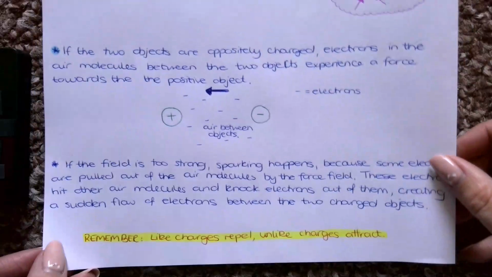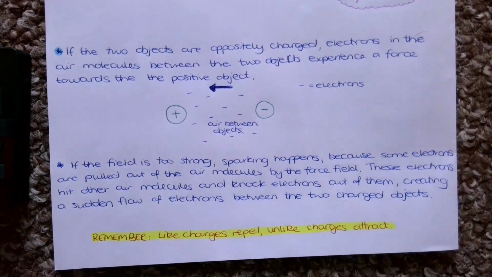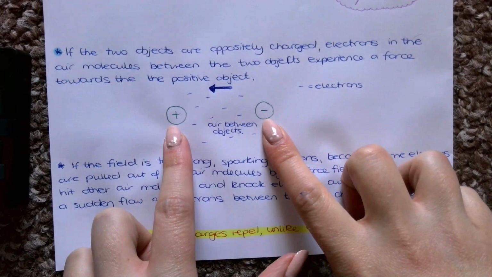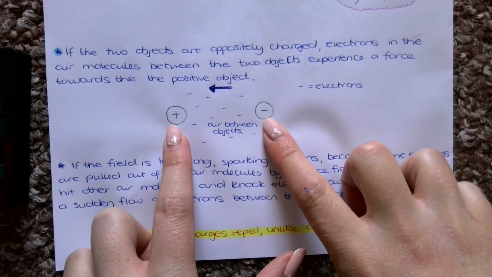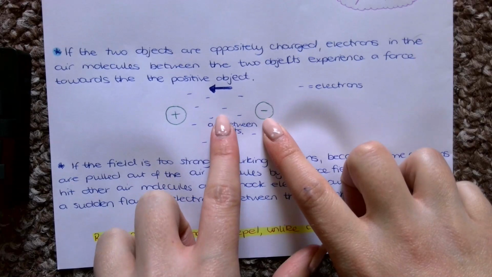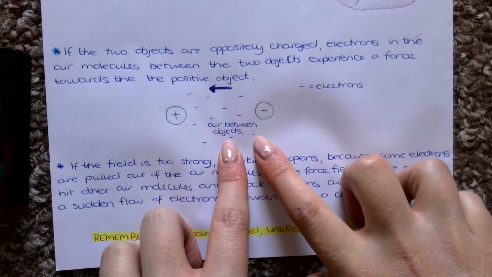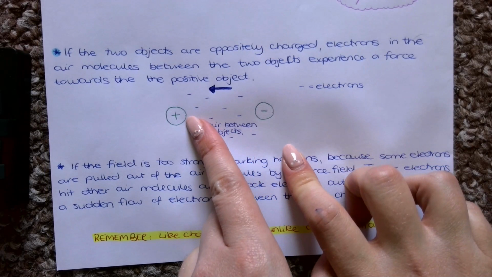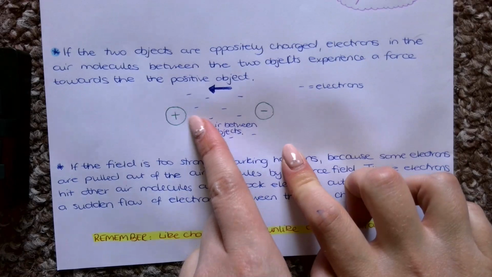And finally, if two objects are oppositely charged, electrons from air molecules between the two objects experience a force towards the positive object. So air is charged, it has different particles in it, with different charges. So I've got two objects here, a positively charged object and a negatively charged object, and this is the air in between. The electrons, which are negatively charged, will naturally move towards the positive object. This is what that sentence is saying.